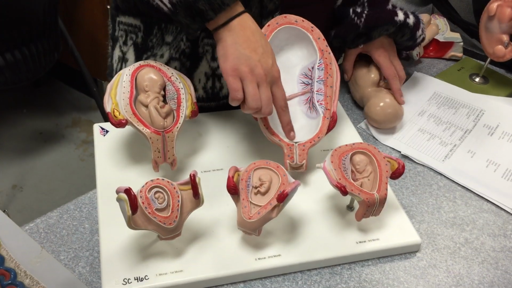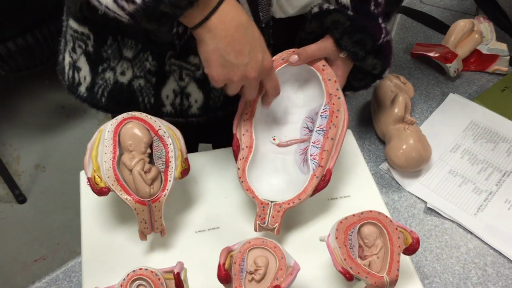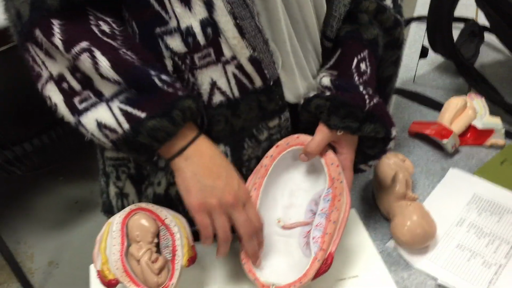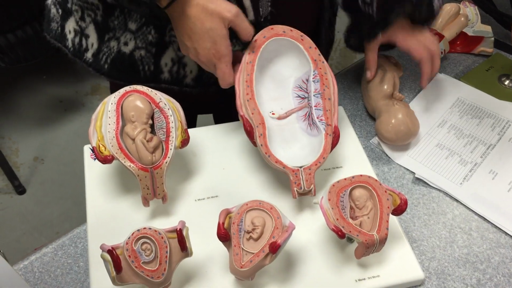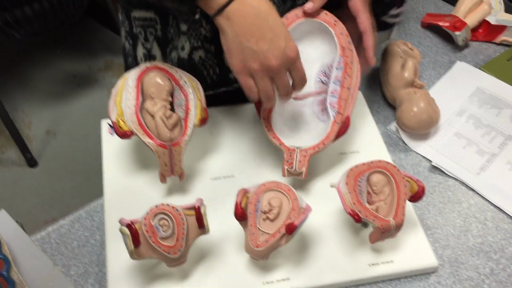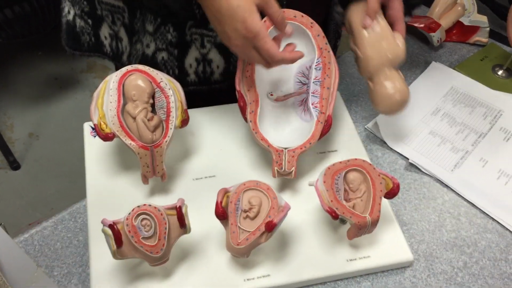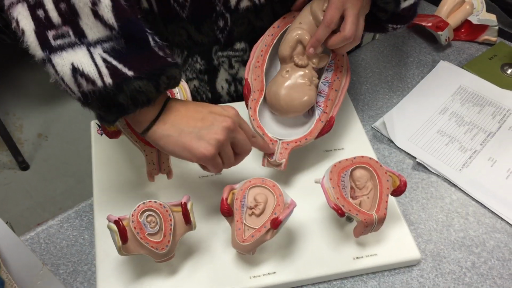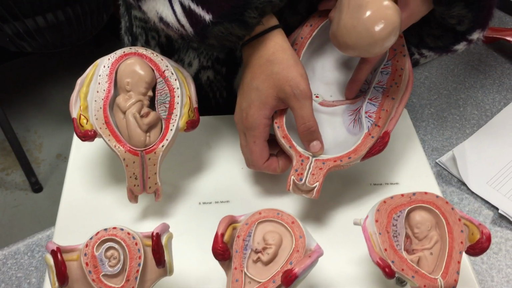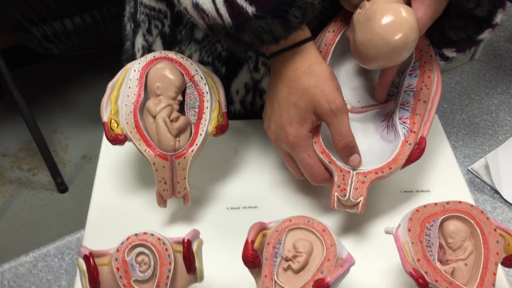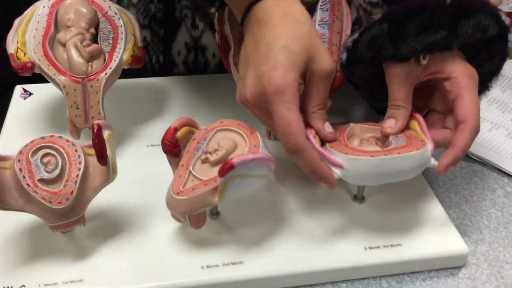Your amnion is this white layer on the inside. If you ever saw WALL-E, that big white ship, it was called the Axiom. That's this. So the amniotic cavity is just the space inside it. Your internal os is this little space between the cervix and the amnion. You see that little gap right there? That's the internal os.